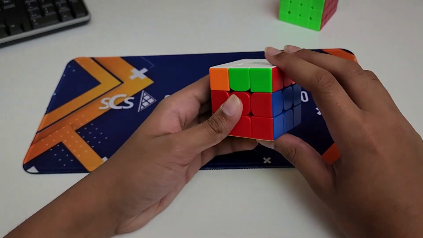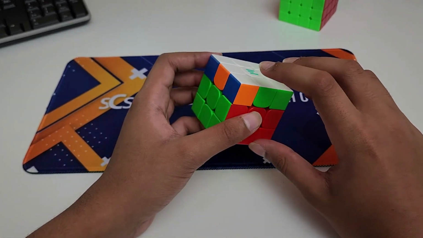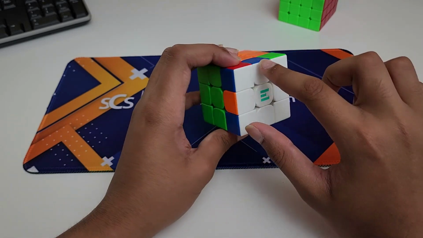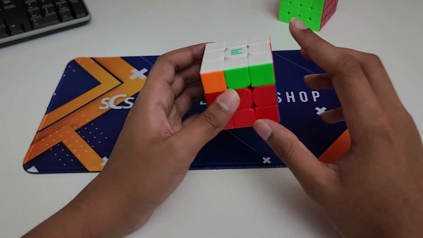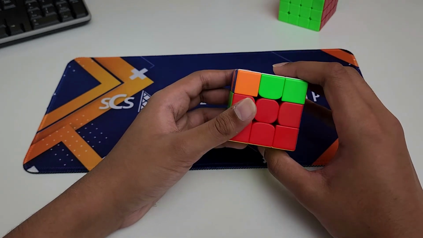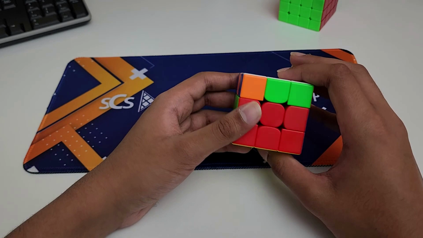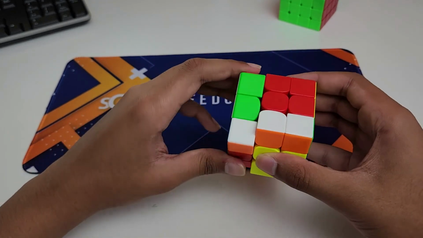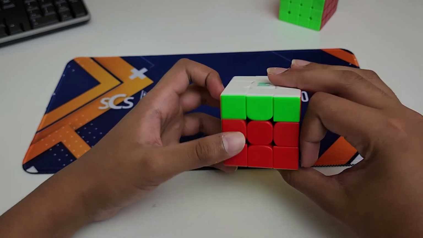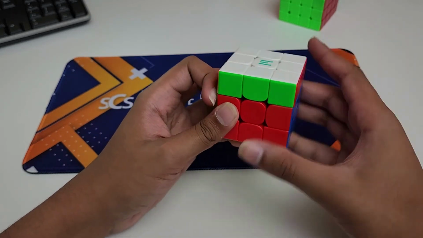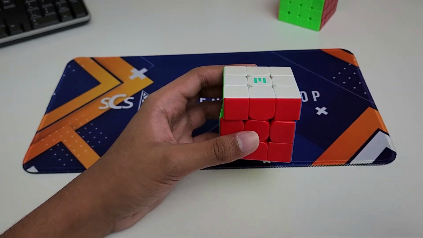And the way I predict the AUF for both the A perms is that the big block over here and the two edges will stay in place. So here I can predict that will be a U AUF, and just another finger trick thing for the AUFs. Once I'm done doing the PLL, for the U AUF, you either want to do a push like that or a flick like that, so that you don't have to regrip to do the U move.